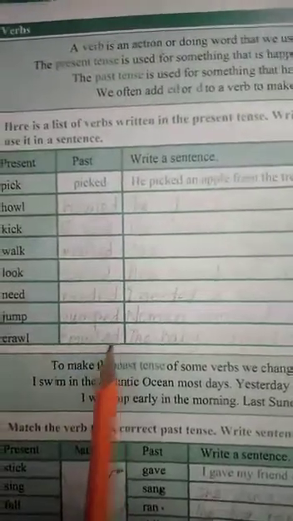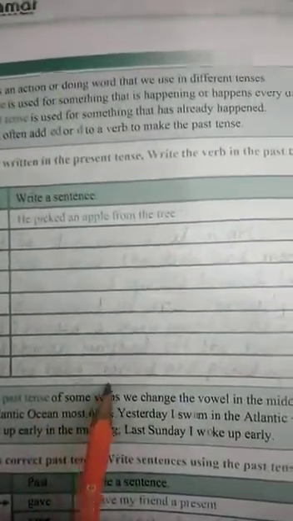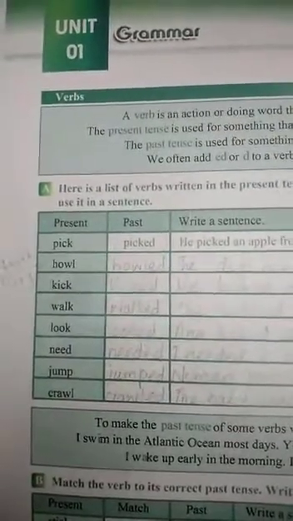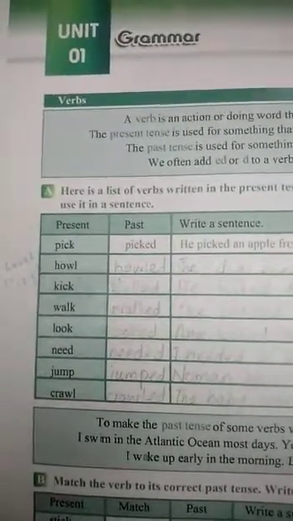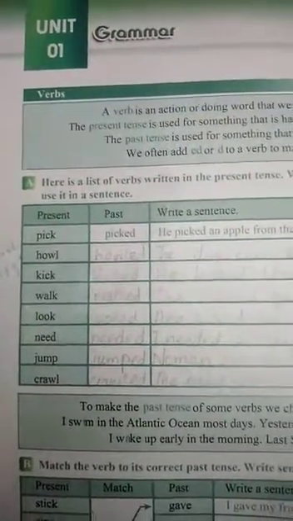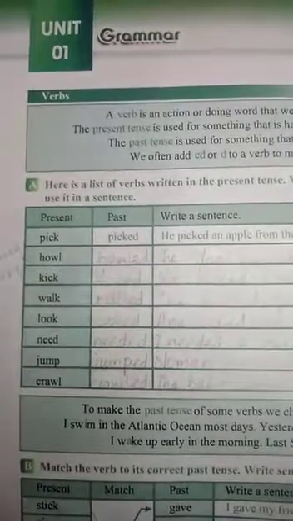By putting ed, we made the second form of it. Now look at the sentence: The baby crawled and picked up the toy. Next sentence is the baby crawled out of the bed. Or the baby crawled into bed, because the word crawl means move forward on the hands and knees.